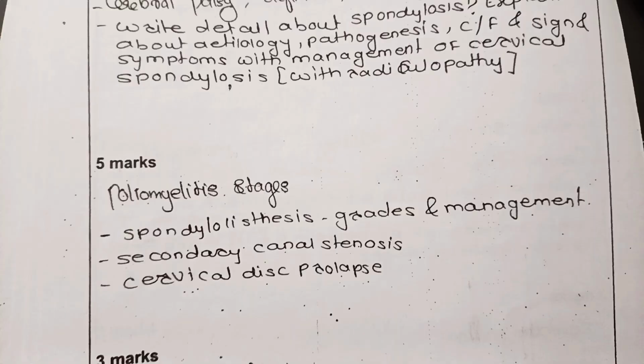Coming to the important 5 marks, poliomyelitis and its stages. As I said, this is a very important question. Not only stages, but in general, poliomyelitis is a very important question. The second one, spondylolisthesis, its grades and management. Third one, spinal canal stenosis. Fourth one, cervical disc prolapse.